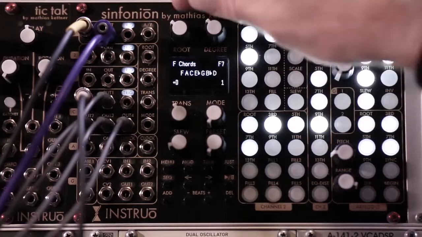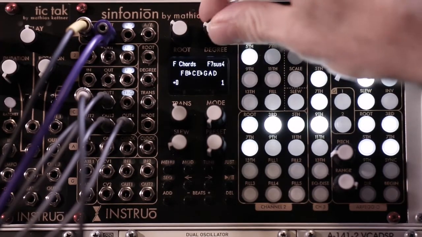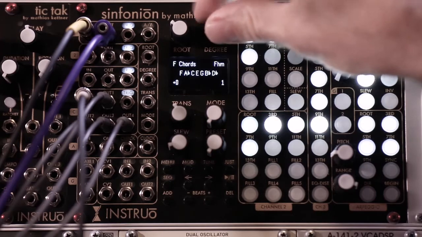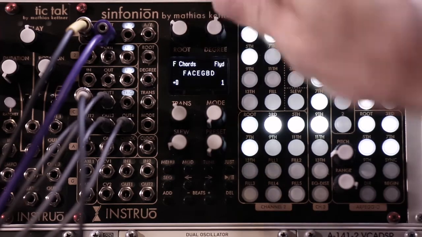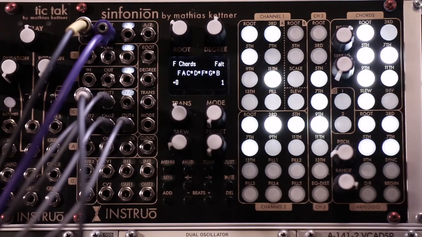So it's a difference between an F major chord and an F Lydian. Where's Lydian? It's also F major, but it has a different 11th.